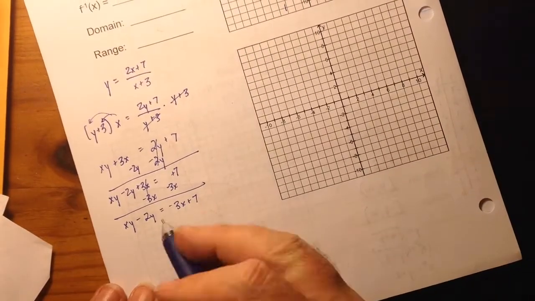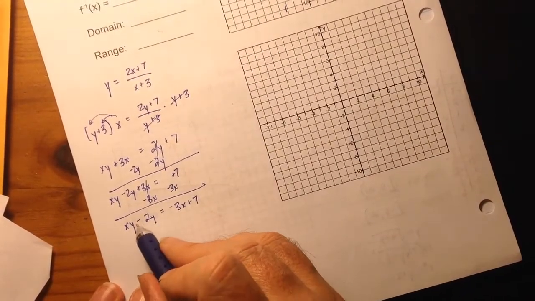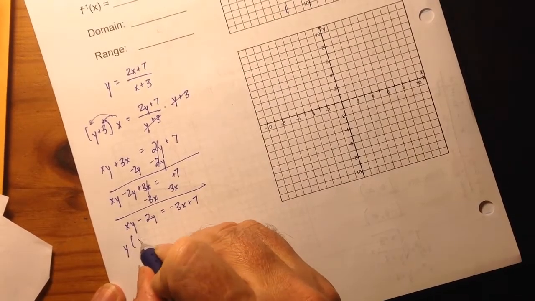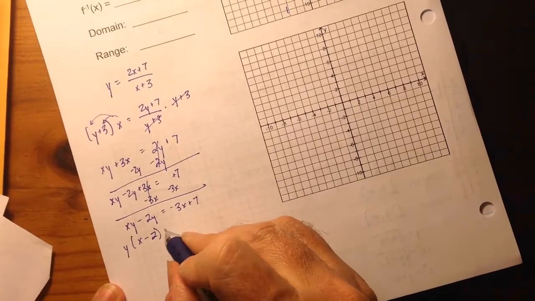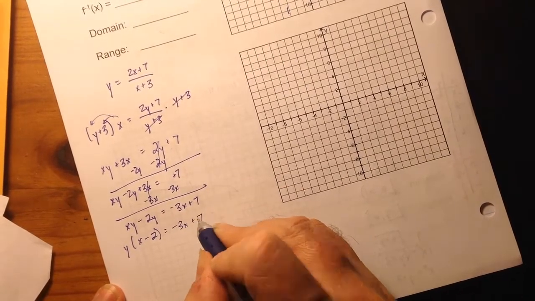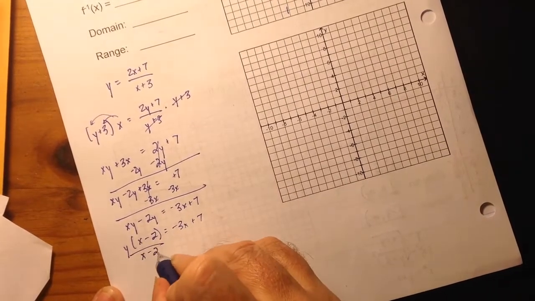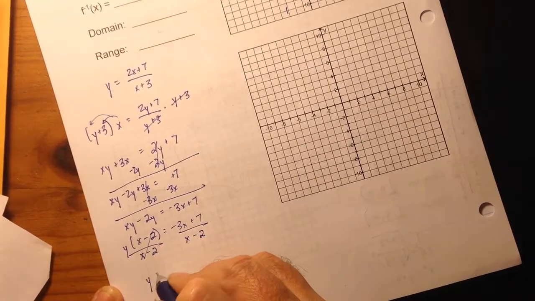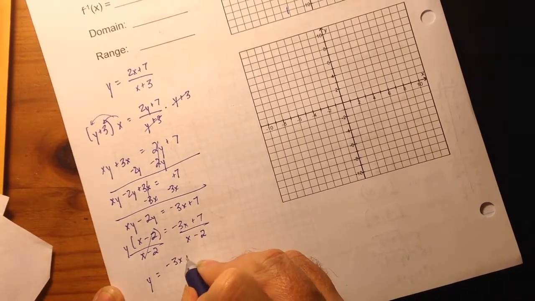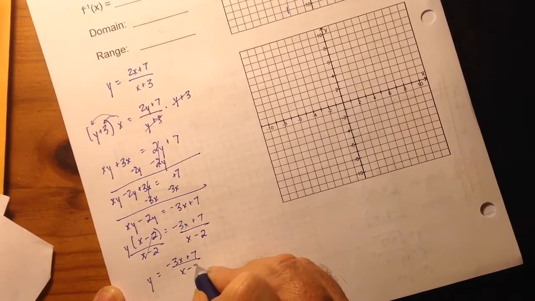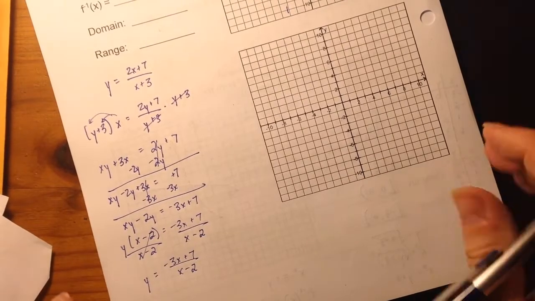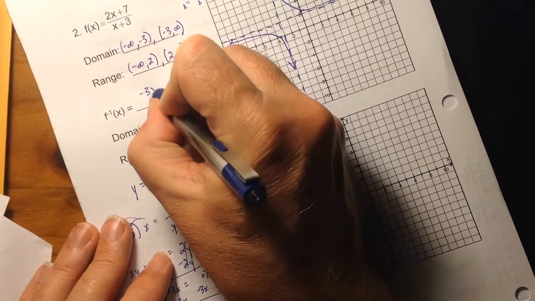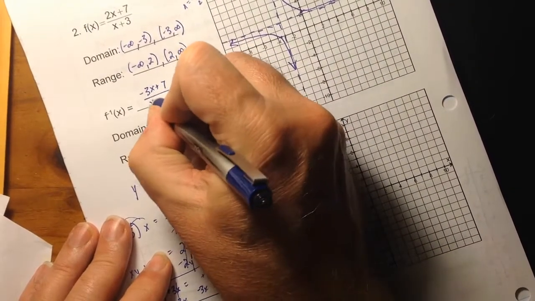All right, last step. Well, not quite the last step, but we're getting there. I'm going to factor, I have a common factor now of y. I'm going to factor that y out. Equals negative 3x plus 7. And now I'm going to divide both sides by x minus 2. X minus 2's will cancel. And my inverse is negative 3x plus 7 over x minus 2. And I can see, so let me write that down. Negative 3x plus 7 over x minus 2.